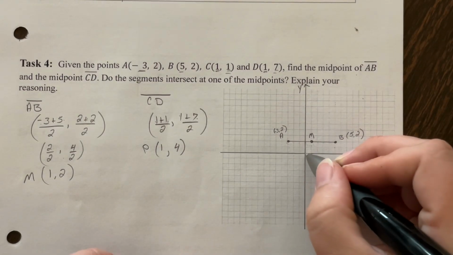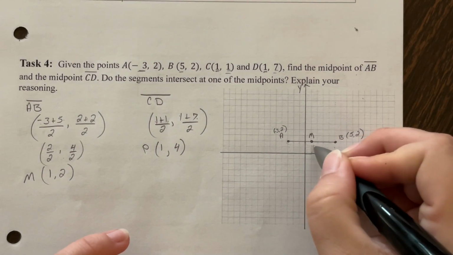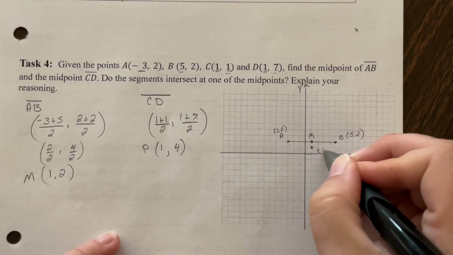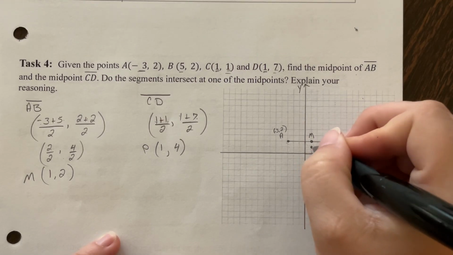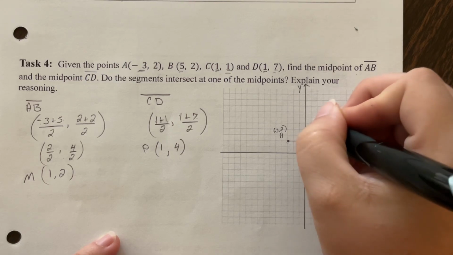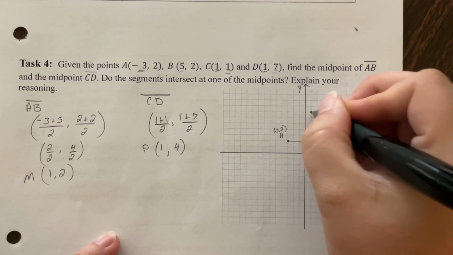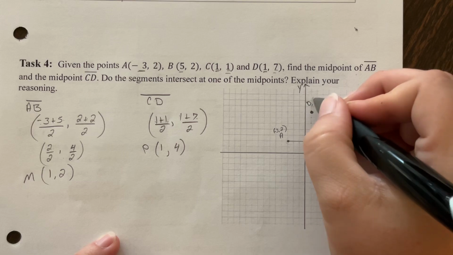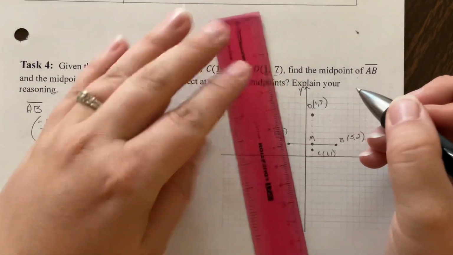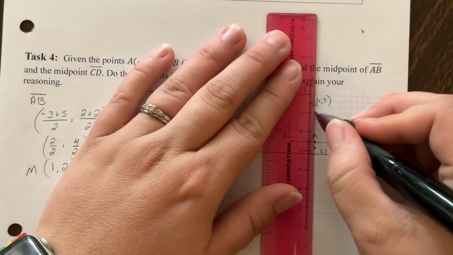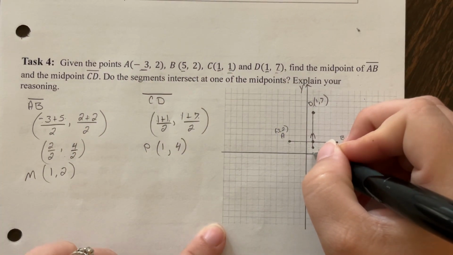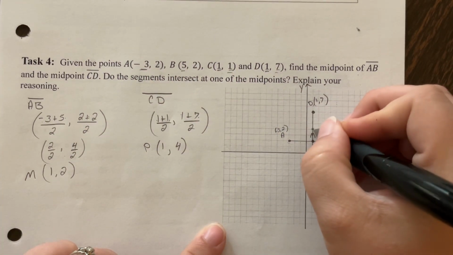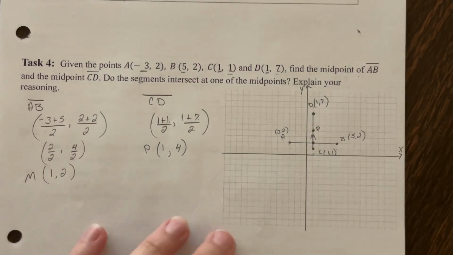I didn't graph this one, so let's graph it. C is the point 1, 1 right here. And D is the point 1, 7: 1, 2, 3, 4, 5, 6, 7. Okay, let's connect them. The midpoint of this is the point 1, 4, right there, which is P.